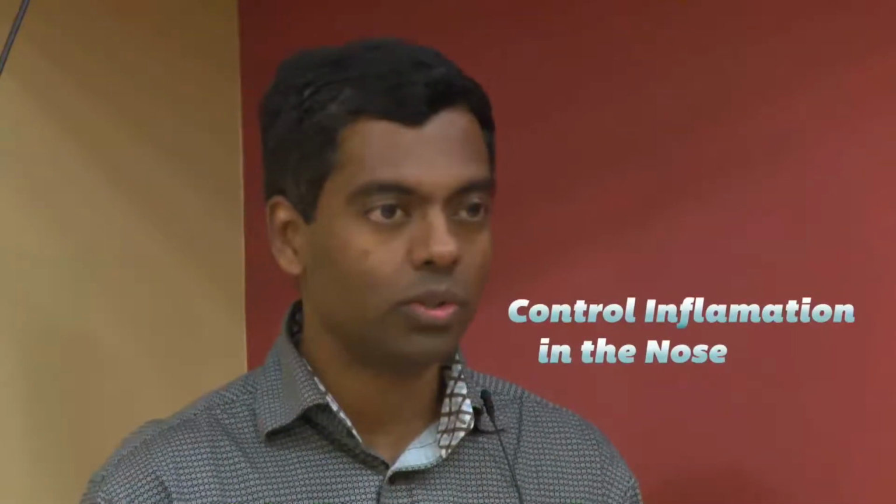There are certainly some non-surgical options, and controlling inflammation in the nose is something that's important. If you can control the inflammation in your nose, you may be able to secondarily control some of the inflammation further down, because the less stuff that drains from the back of the nose, the fewer irritants you might have for your tonsils. So that might help you as well.